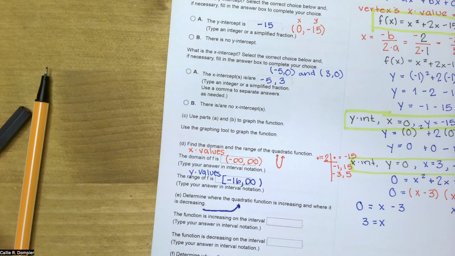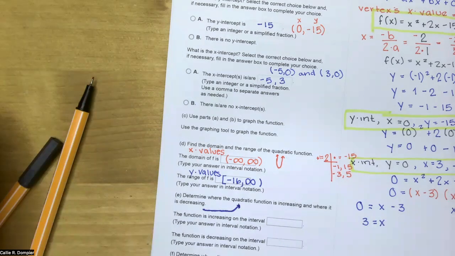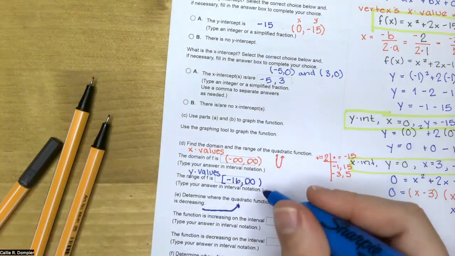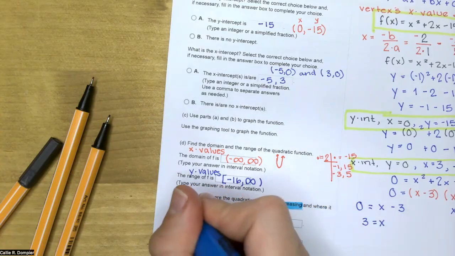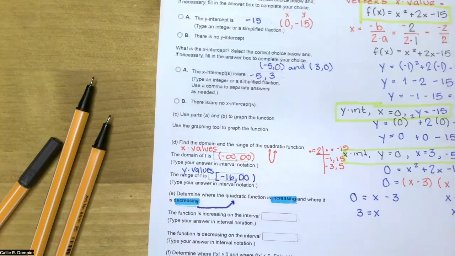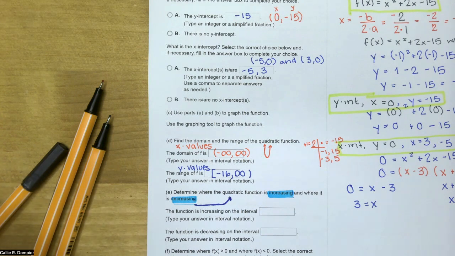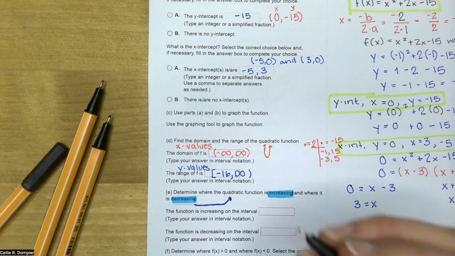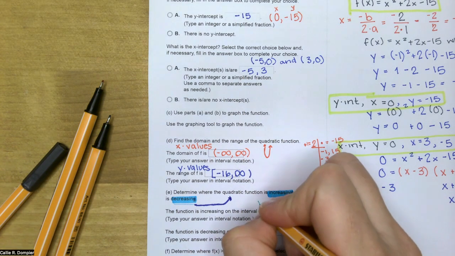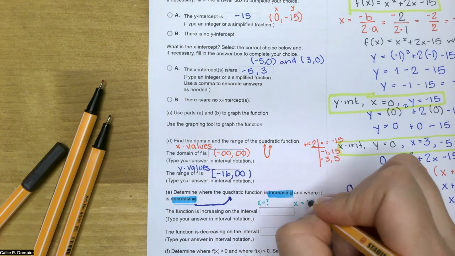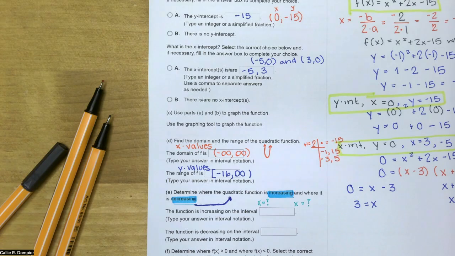And then they're asking you to answer in interval notation, and increasing and decreasing means we're looking at the x-axis like a regular number line, okay? So we're just looking at x's. What is the x equal to when we start going up? And what is the x equal to when we stop going up? That will be the interval, okay?